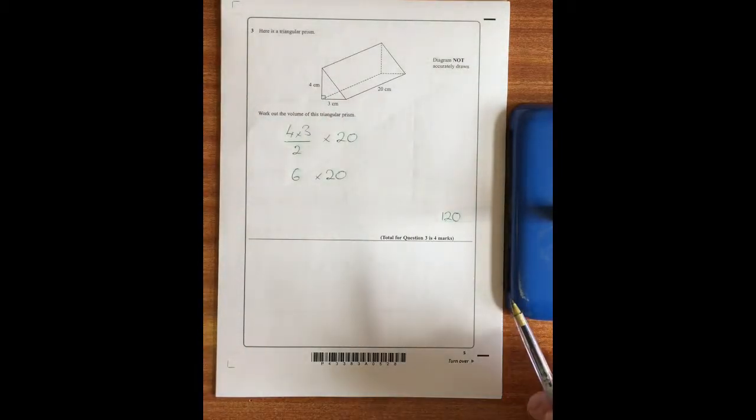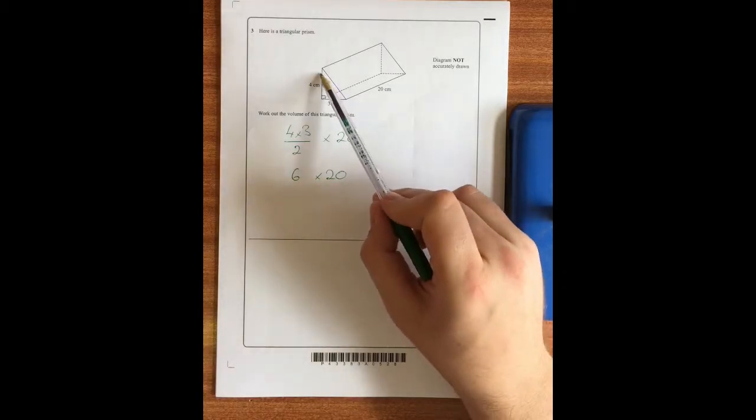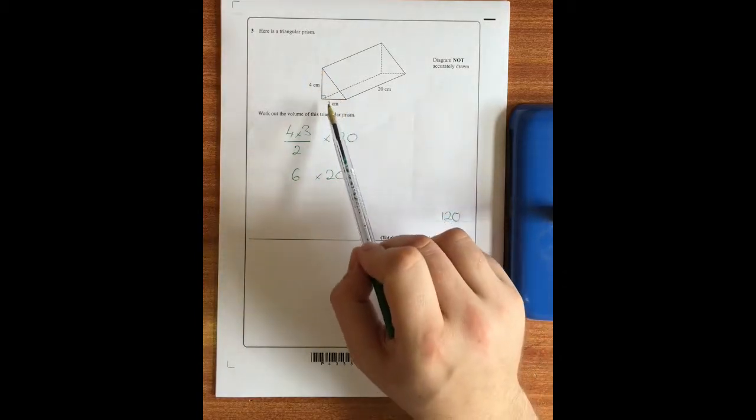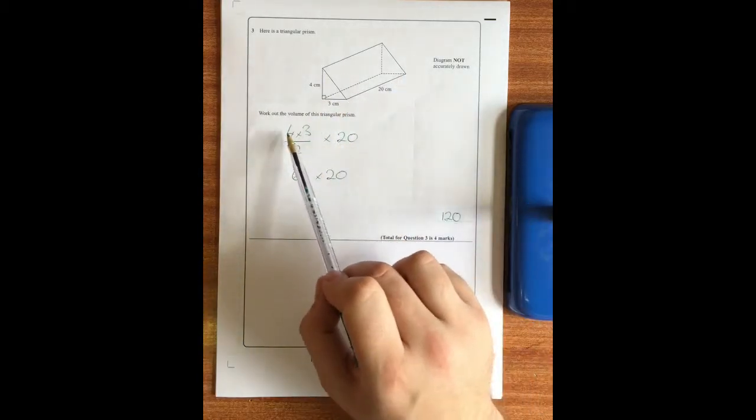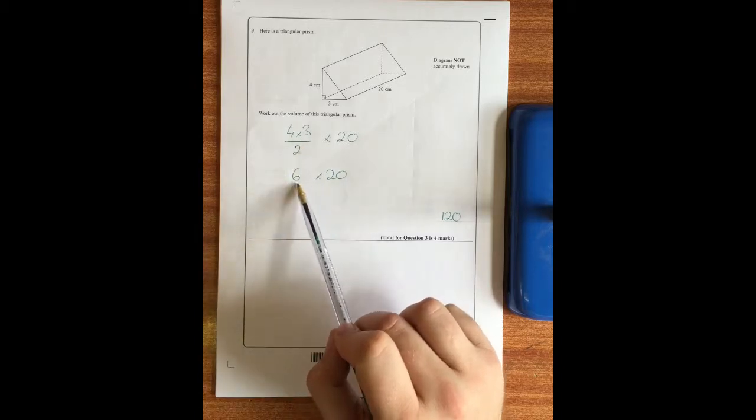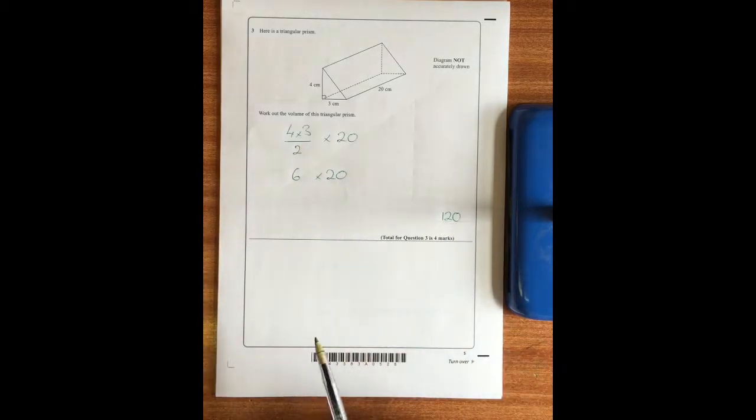Question 3. Here's a triangular prism. Work out the volume of the prism. To work out the volume of the prism, we find the area of the cross section, in this case a triangle, which is base times height and half it, and times by how far back it goes. So 4 times 3 is 12, and half it is 6, times 20 is 120.